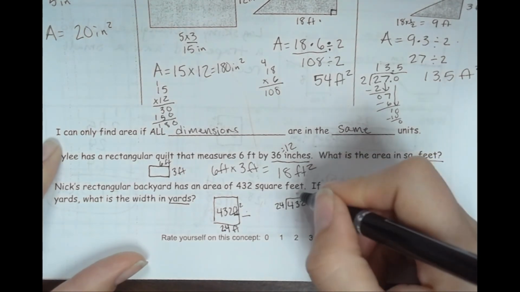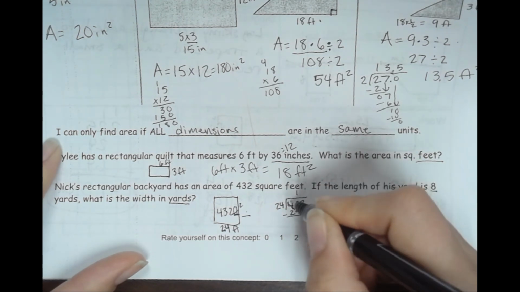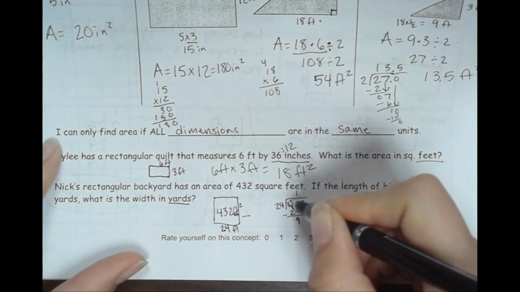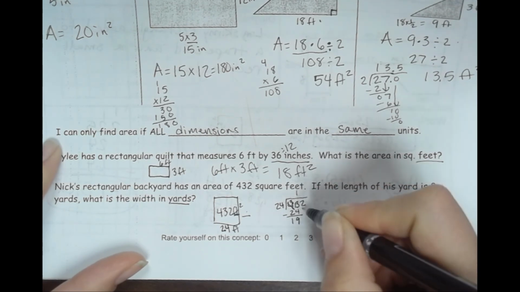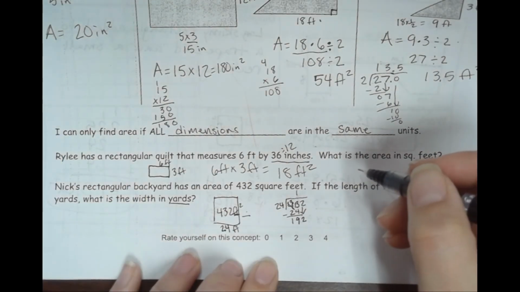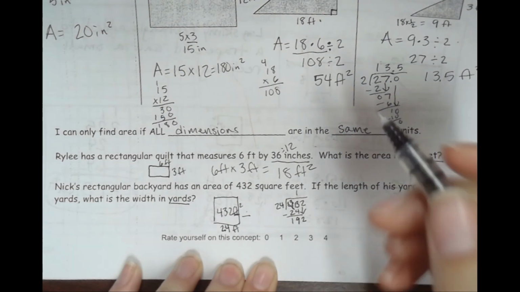24 goes into 43 once, so minus 24 gives me a 3 here. 13 minus 4 is 9. 3 minus 2 is 1. Bring down the 2. 24 goes into 192. I don't know, so I'm going to have to make some educated guesses here. I'm guessing about 8 times.